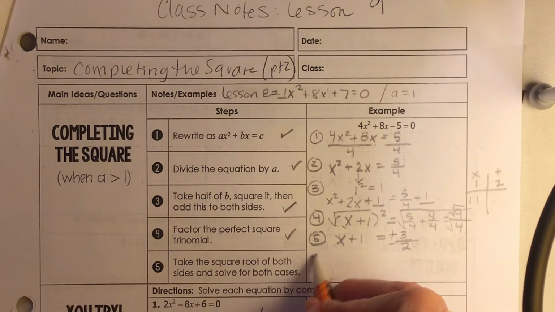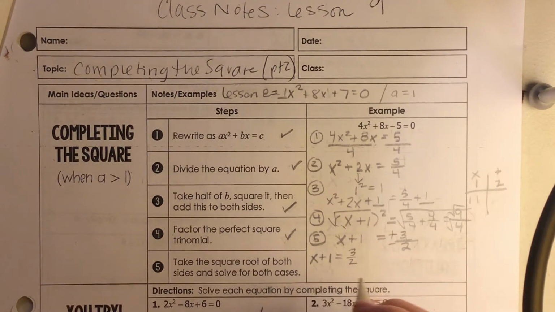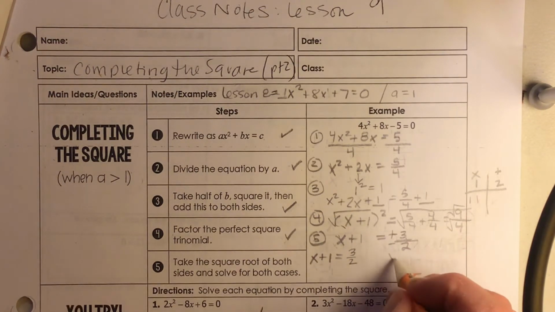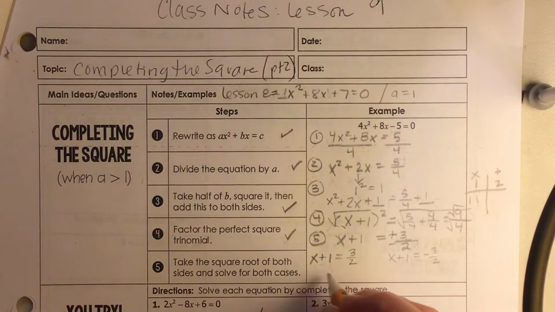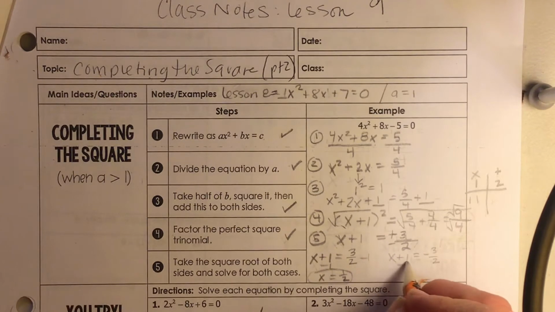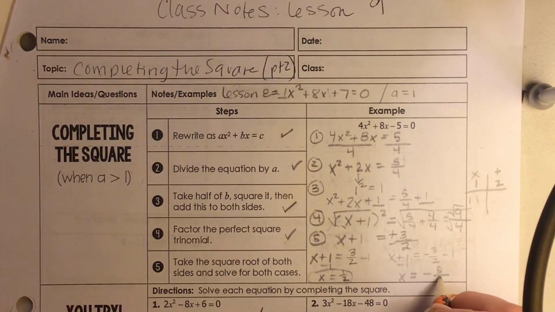So I'm going to rewrite it. So x plus 1 equals 3/2 over here. And then x plus 1 equals negative 3/2 over here. Now if I solve for x over here, I'm going to subtract 1. Subtract 1. Well, 3/2 minus 1 is just 1/2. Okay. So I got my 1x. If I subtract 1, I'm going to end up over on the right with x is equal to negative 5/2.